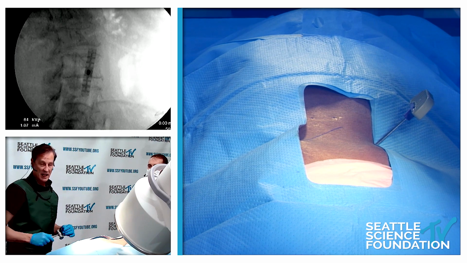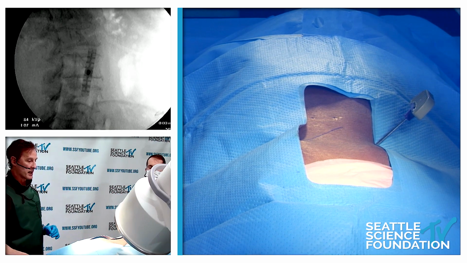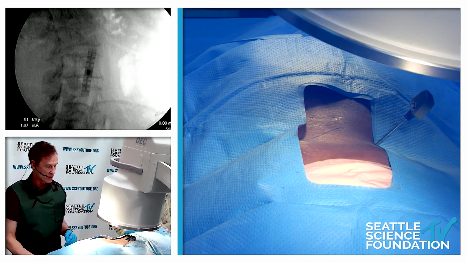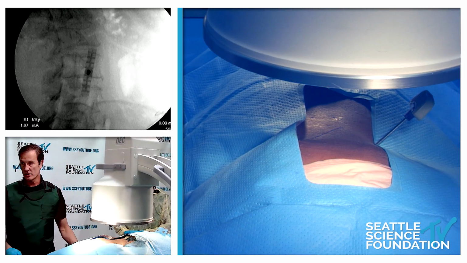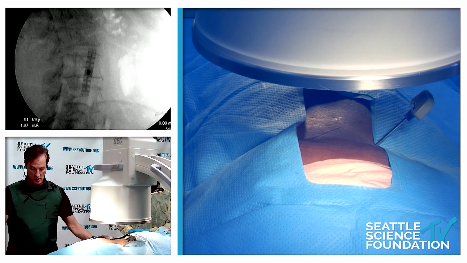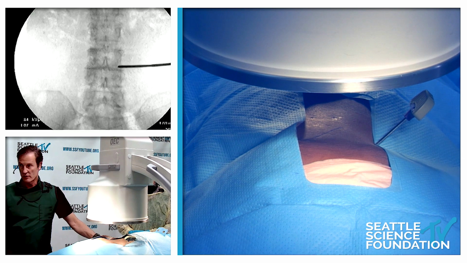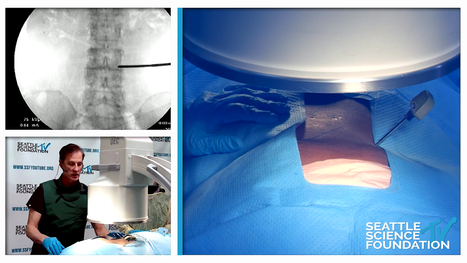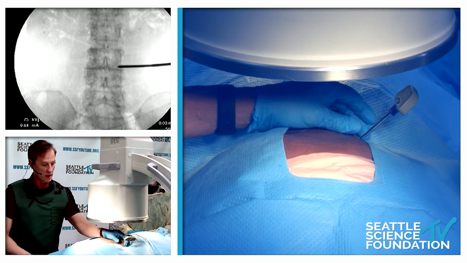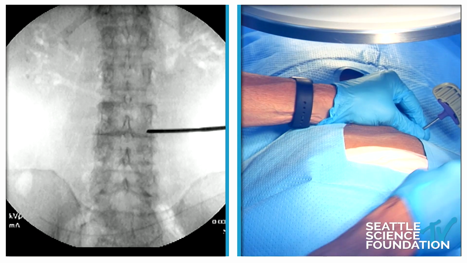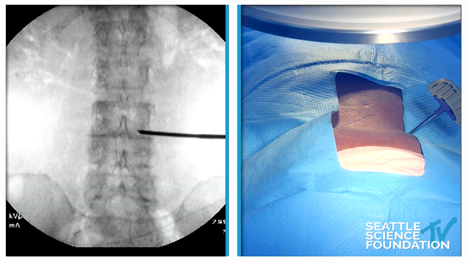All right, we'll come back. Let's do an AP view from that. And this is a different view, and if you're not used to seeing this, it can throw you off a little bit. This is very useful for severe vertebral plana. It's very useful for getting around hardware, and this is exactly where we want to be. So I'm going to drive it in just a little bit on the AP, and then we'll go lateral after that. All right, good show.